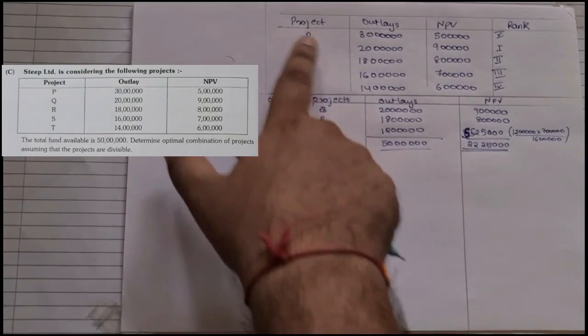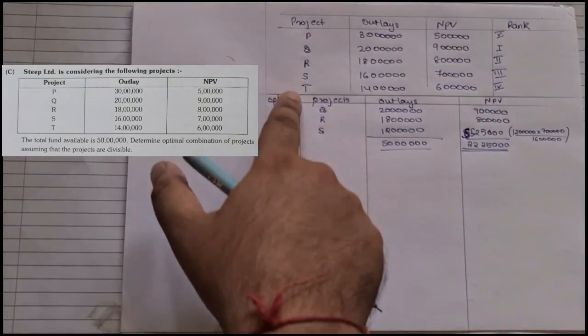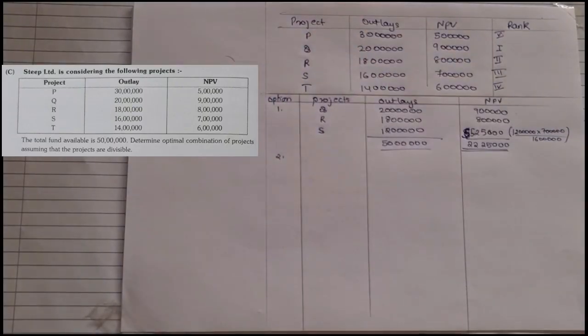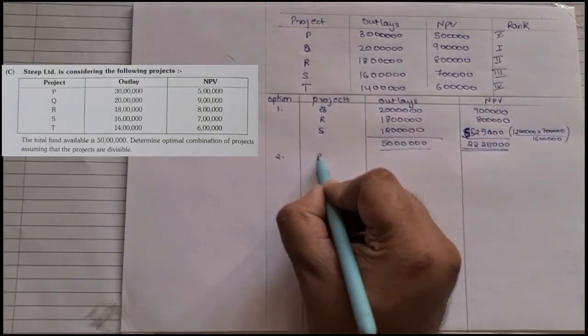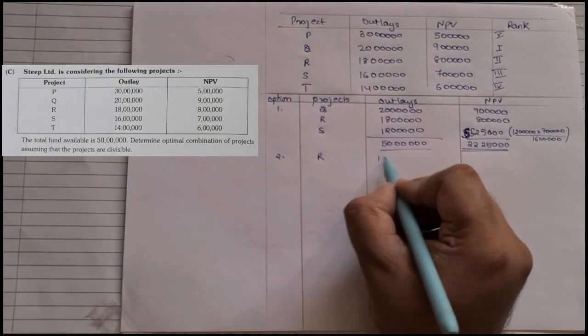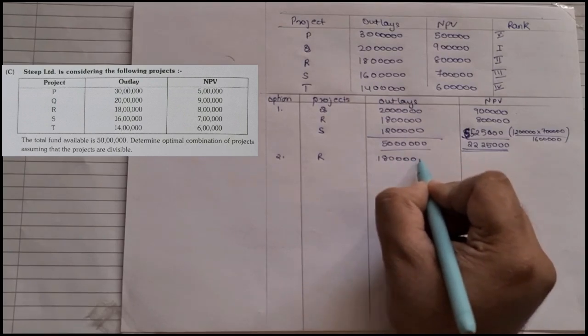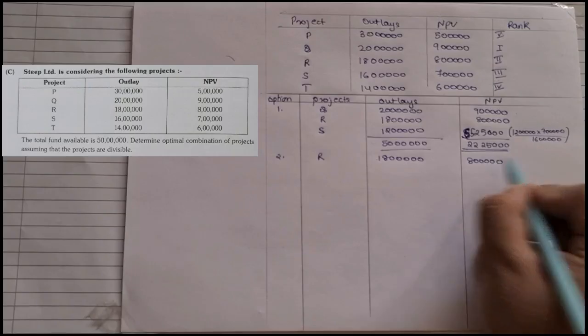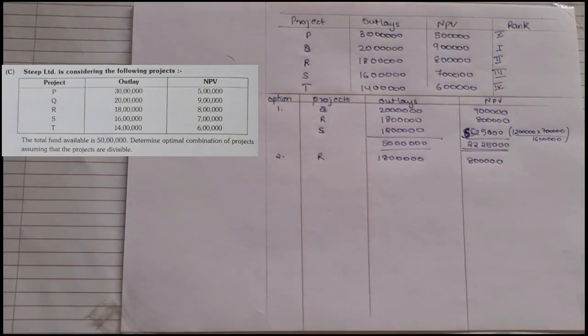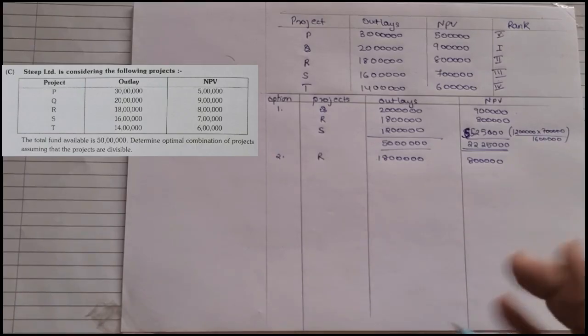Let's say I take R, using 18 lakhs with NPV of 8 lakhs. You can jumble up the options and solve it twice or thrice, and the one which gives you the highest value will be your final answer.